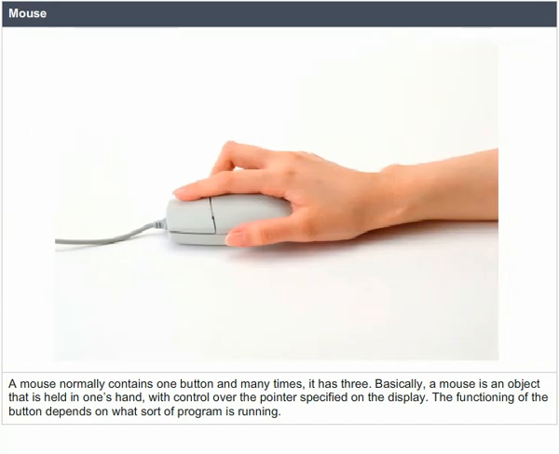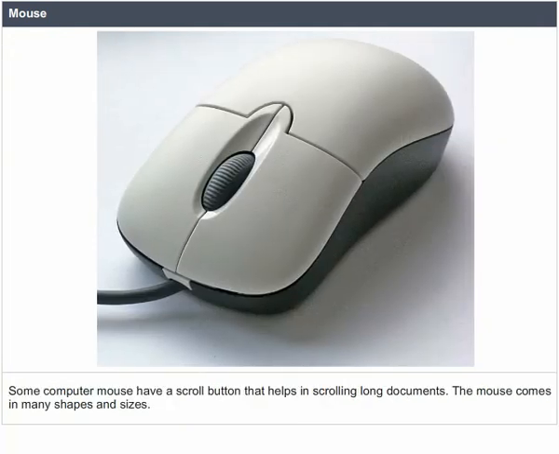Basically, a mouse is an object that is held in one's hand with control over the pointer specified on the display. The functioning of the button depends on what sort of program is running. Some computer mouses have a scroll button that helps in scrolling long documents. The mouse comes in many shapes and sizes.